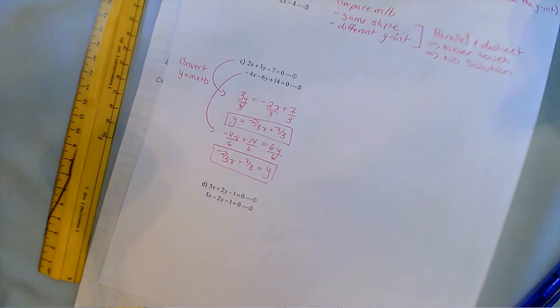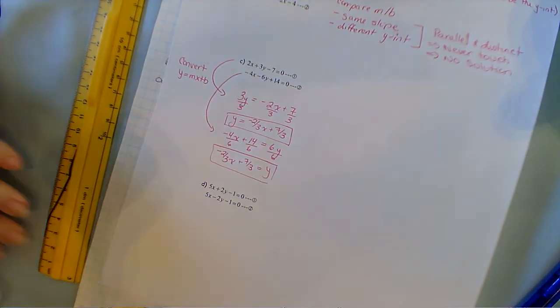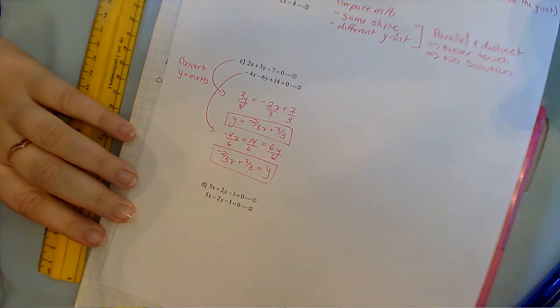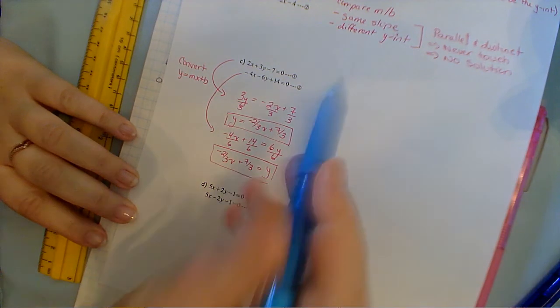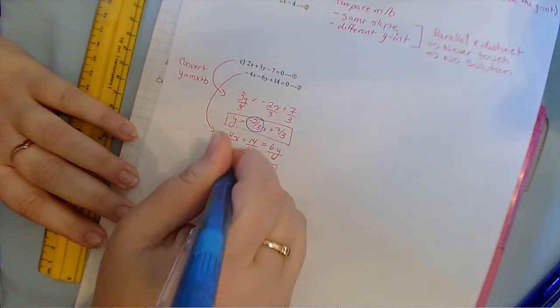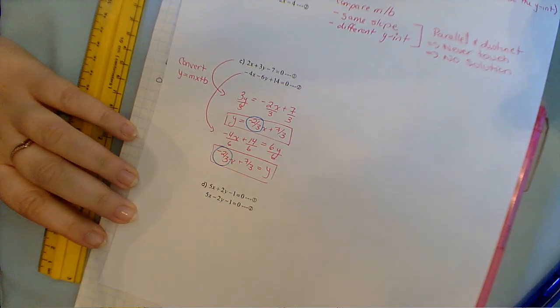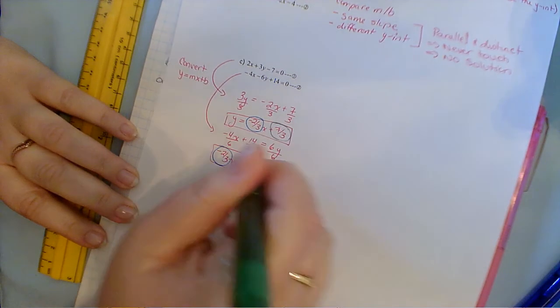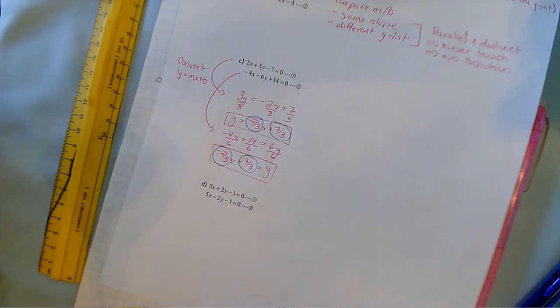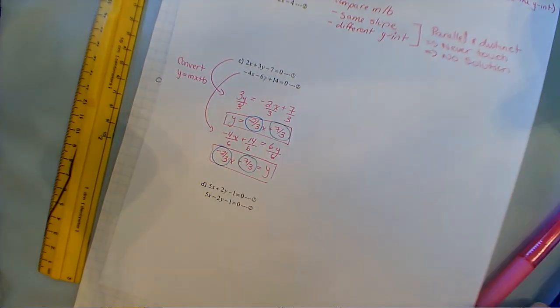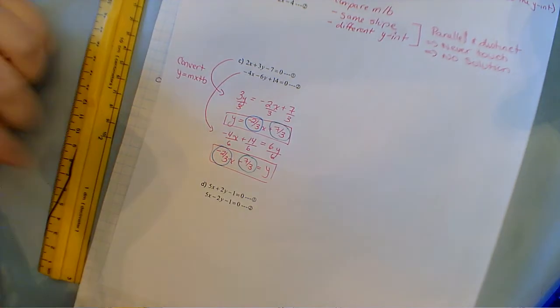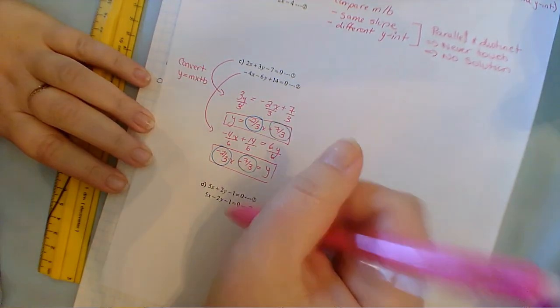So now that they're both in y equals mx plus b, you definitely see that there are definitely things that match. Negative 2/3 x, negative 2/3 x, that matches. Positive 7 over 3, positive 7 over 3, that matches. So what you see here, which wasn't obvious before, is that they have the same slope, same y-intercept.